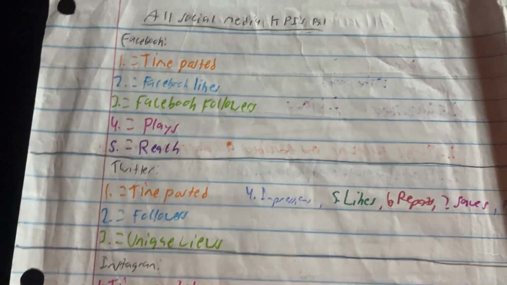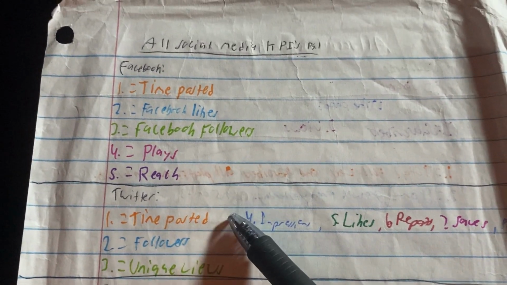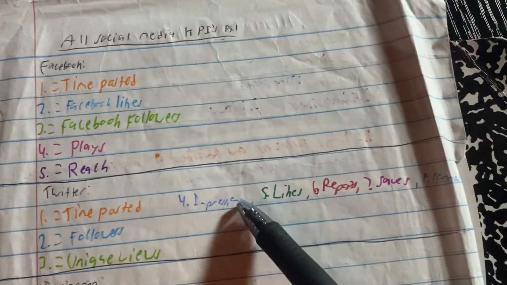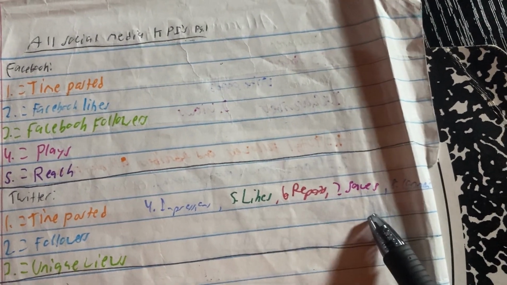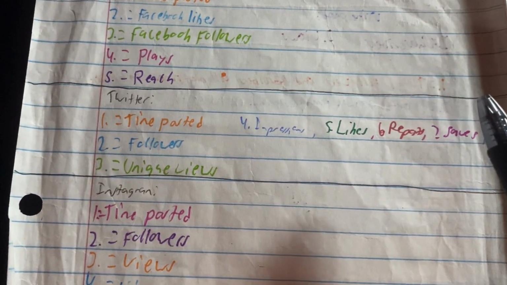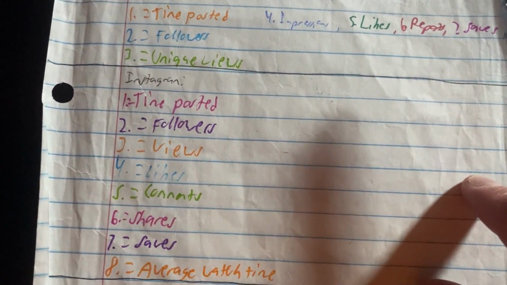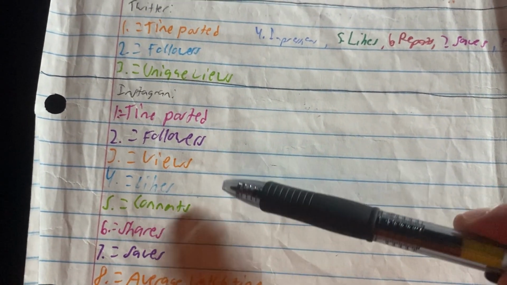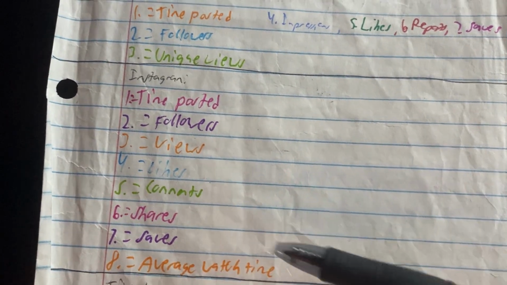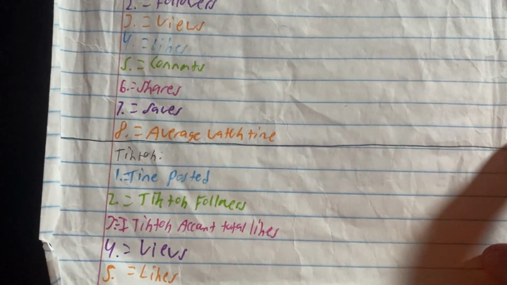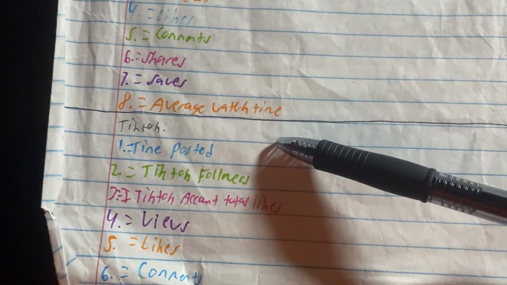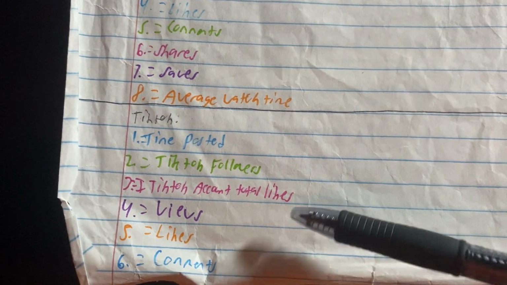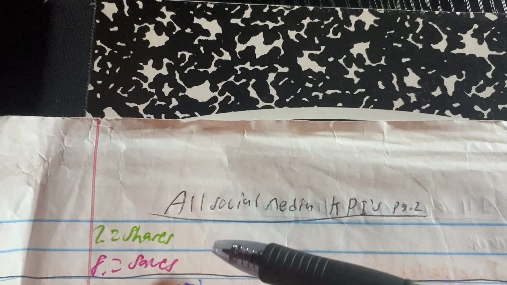And then for Twitter, you're going to write the time you posted, the amount of followers you had that day, how many unique views that got, impressions, likes, reposts, saves, and comments. And then for Instagram, write the time you posted, the followers, views, likes, comments, shares, saves, and average watch time. And then for TikTok, time posted, followers that day, total account likes, the amount of views that video got, likes, comments, shares, and saves.